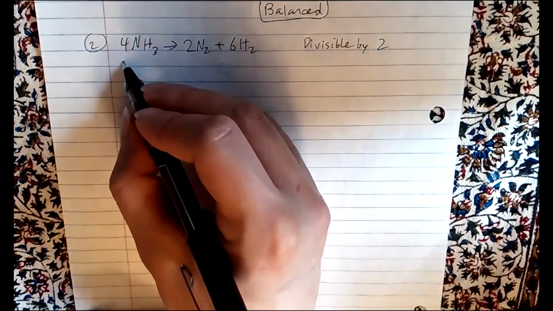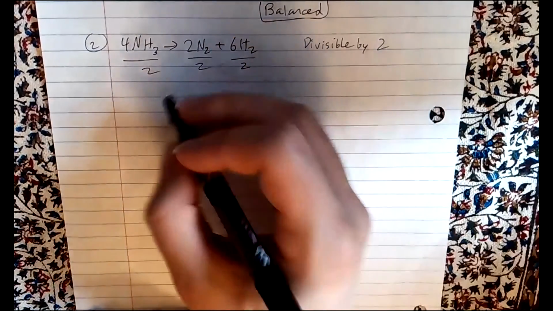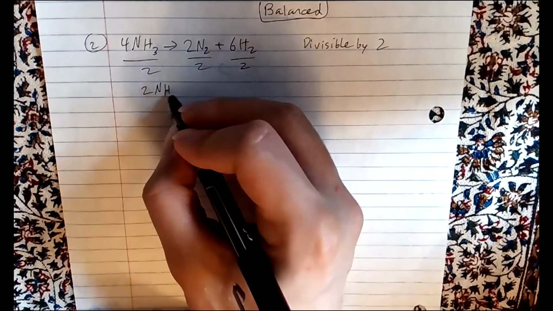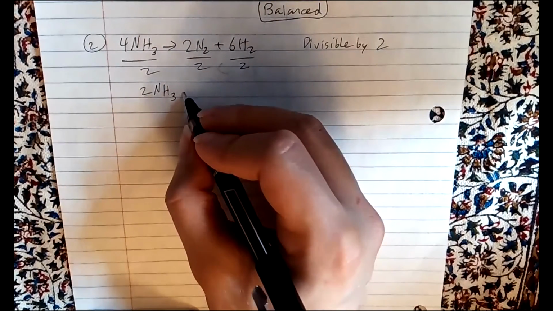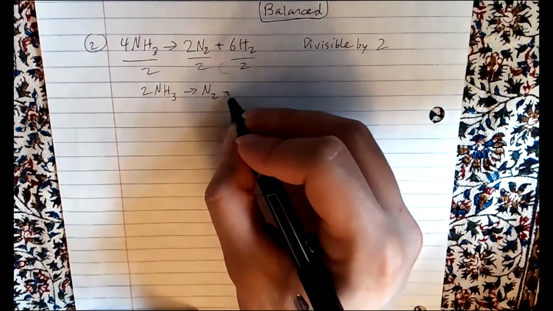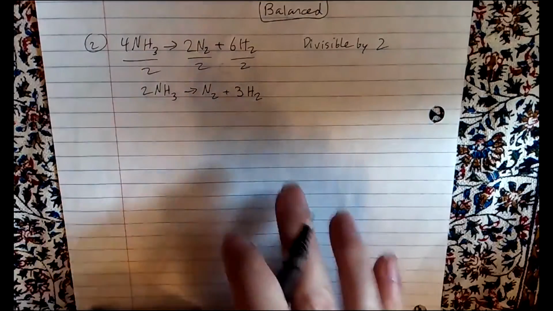So just divide everything by 2. And that will give you 2 NH3 and 2 N plus 3 H2.